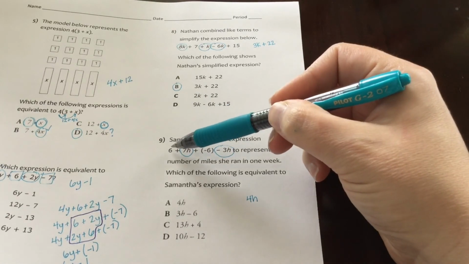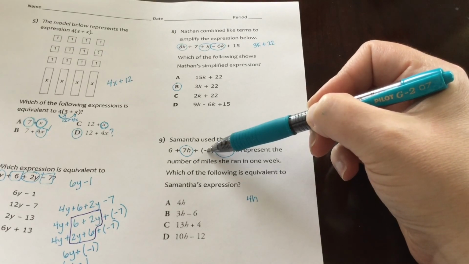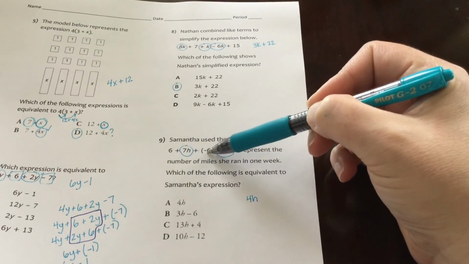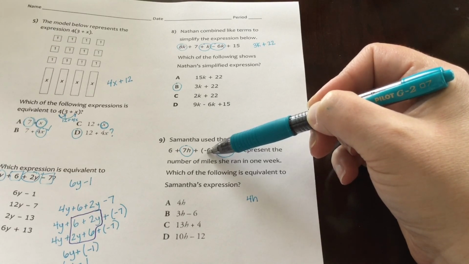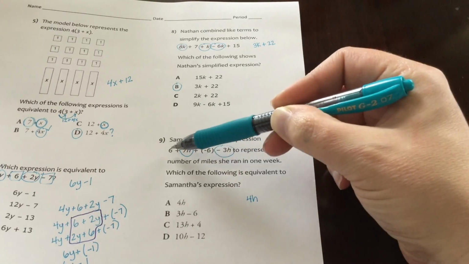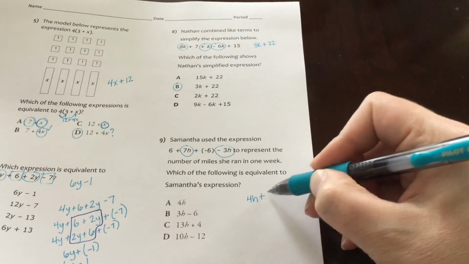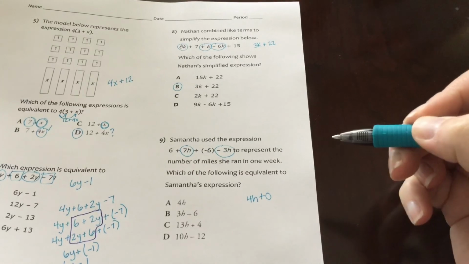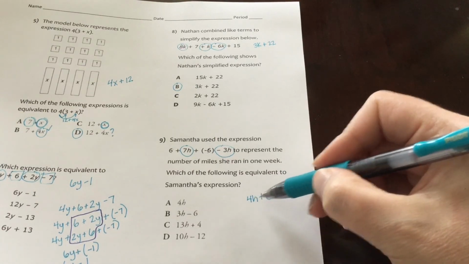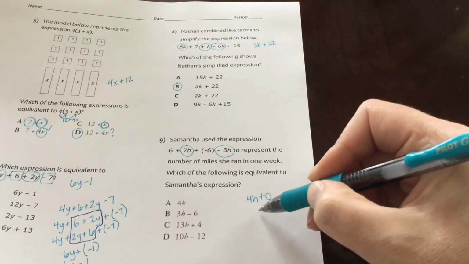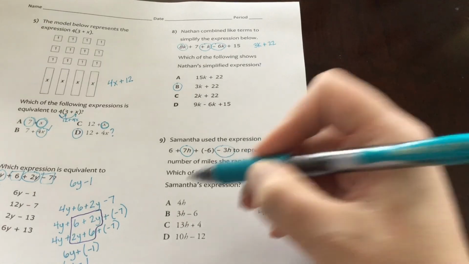And then the constants that don't have variables, a 6 plus a negative 6, anytime you have opposites, they're going to cancel each other out and make 0. That's what the inverse property says for addition. Any number plus its opposite equals 0. Then we also know through a different property, the identity property, anything plus 0 equals itself, and that would match with A.